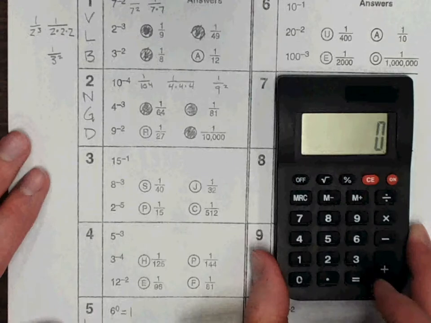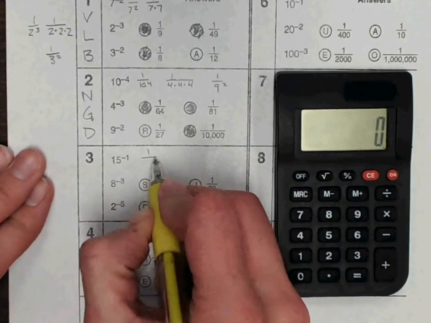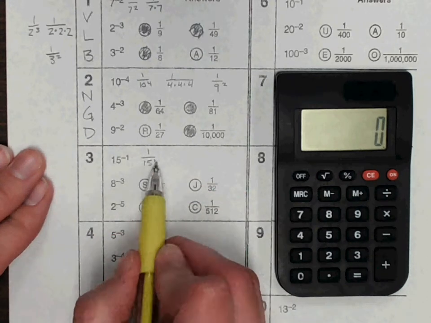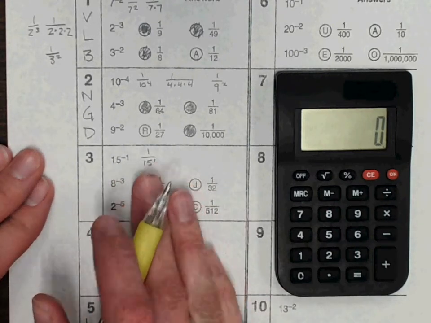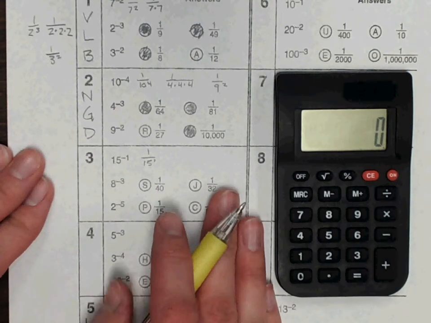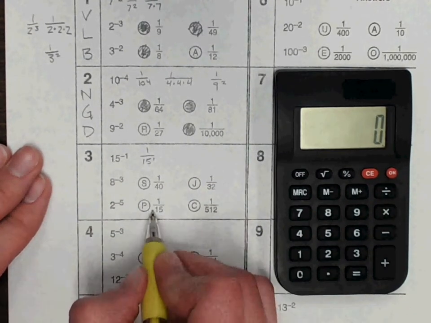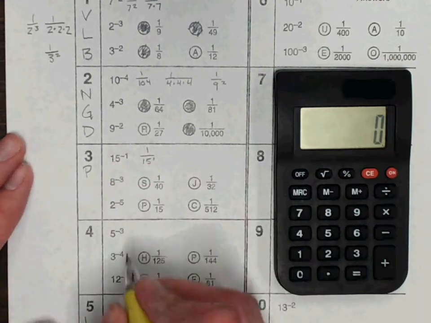So I'll do one more with you guys. 15 to the negative 1. 1 over 15 to the first power. 15 to the first power means that there's one single 15. If it had 2, it would be 15 times 15. But it's not. It's just one little 15 hanging out there. So that's just P. That's all it is. Can't do anything else with it.